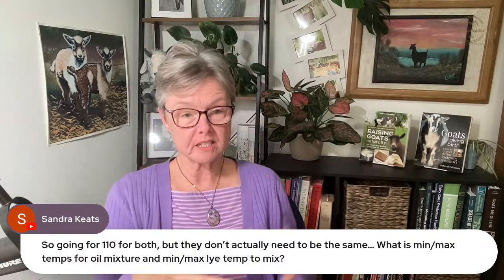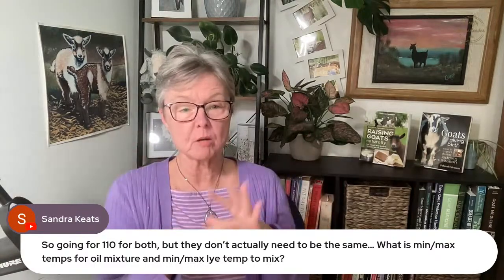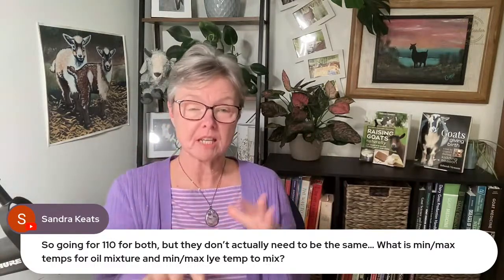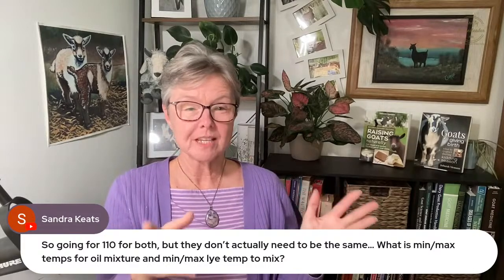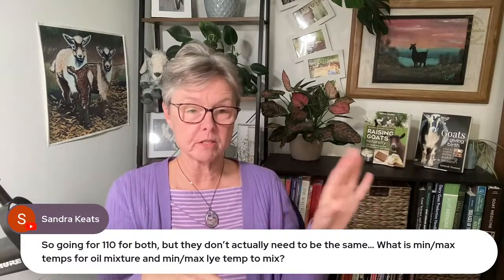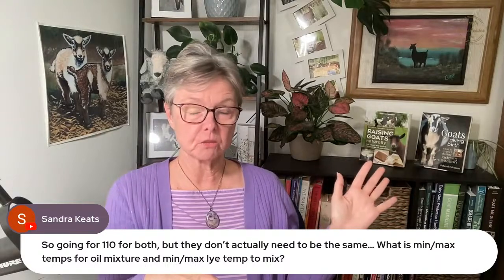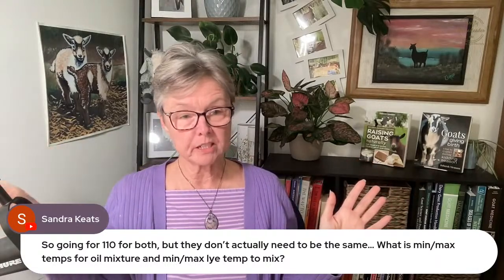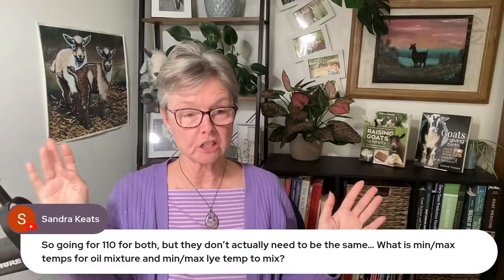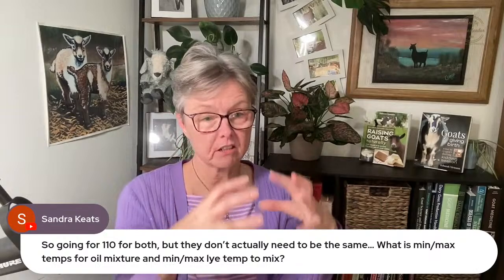So once they're mixed together, you really just want the target temperature to be somewhere between, the textbooks say, 95 and 120. So that's why I said earlier, your oils are most likely to be warmer. So if they're 115 to 120, that's fine. And if your milk mixture is down to 100 or 95, that's fine. And then you put them together, and they're going to be right there in the middle.